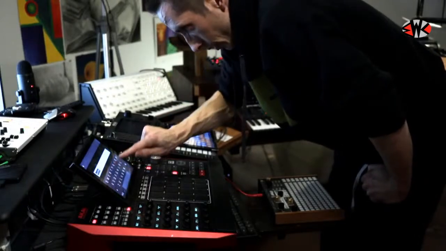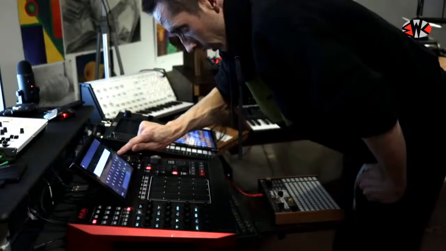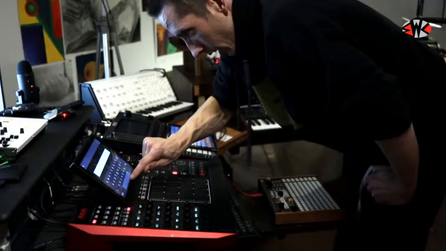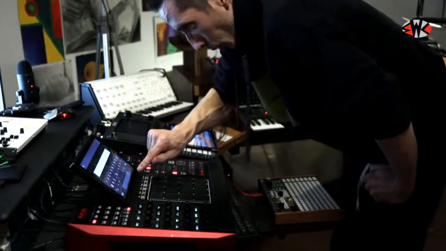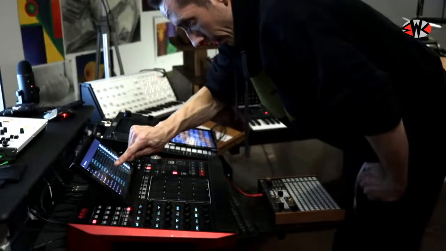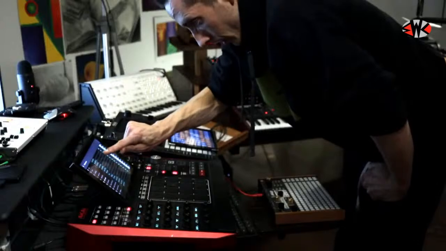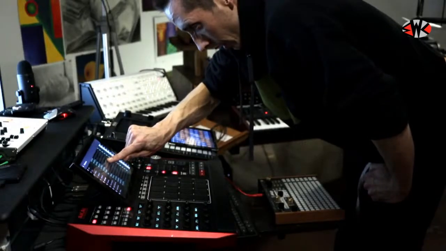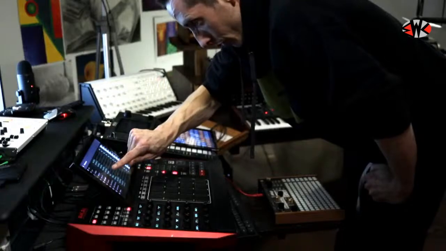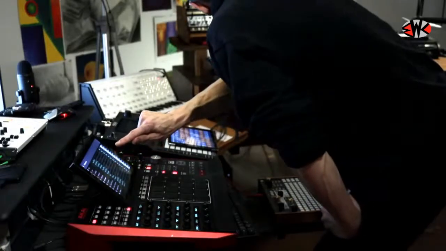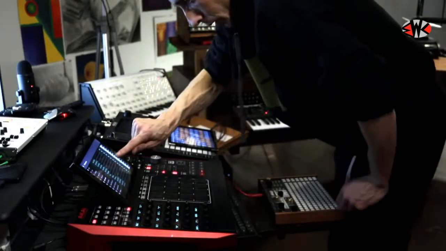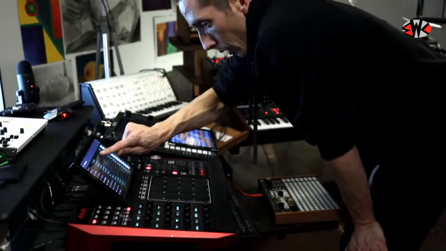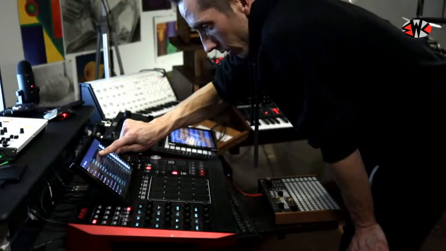Actually, port 6 is the Prophet 6. And then on port B, I can put all the Volcas, because these are all going to get taken up with just this bigger stuff. Rev 2, Prophet 6. The Digitone will be 1 through 4, but I'll leave that like it is for now.